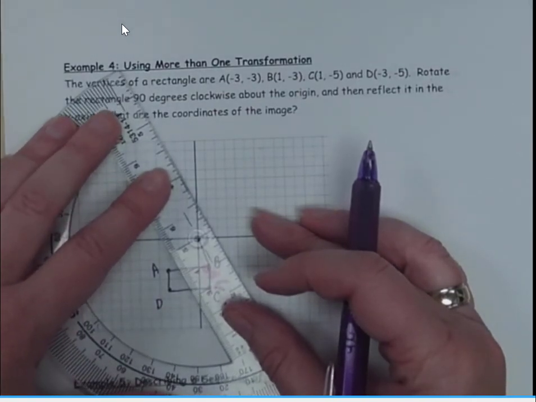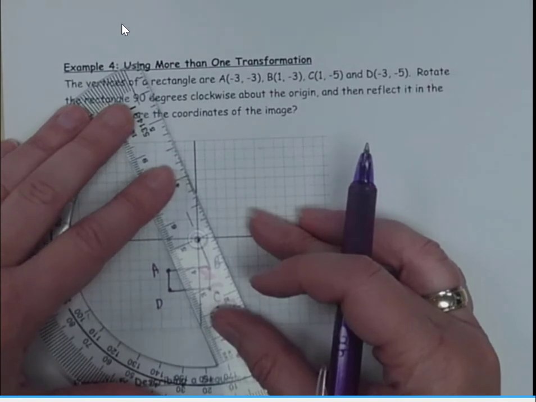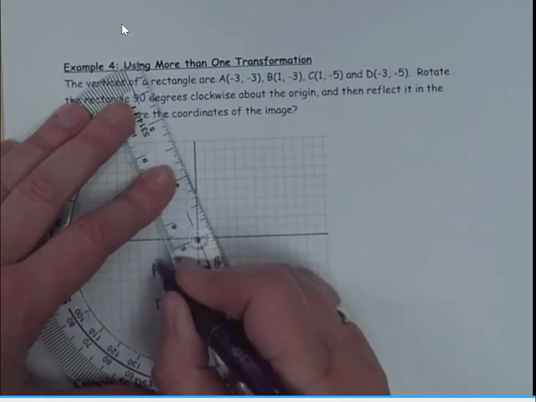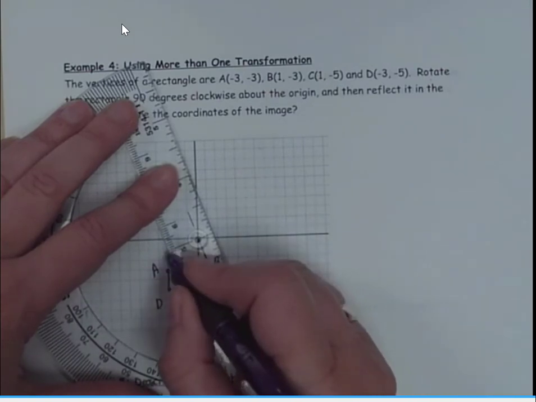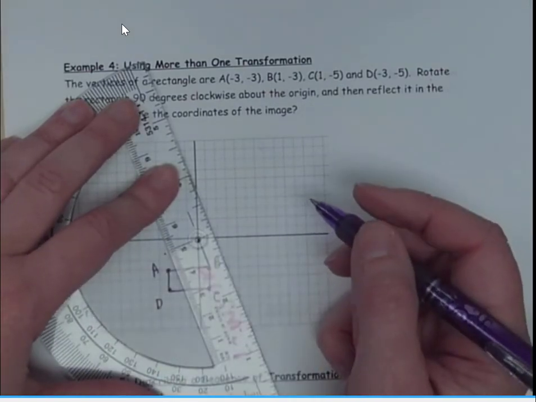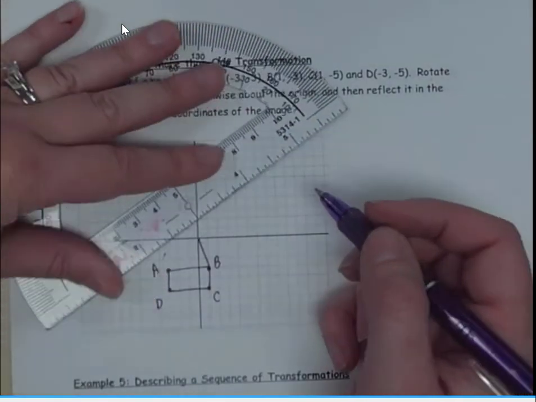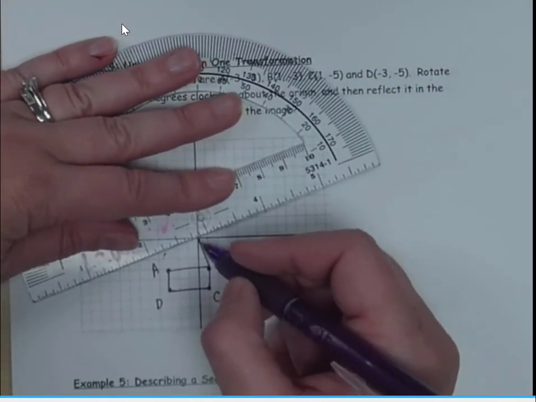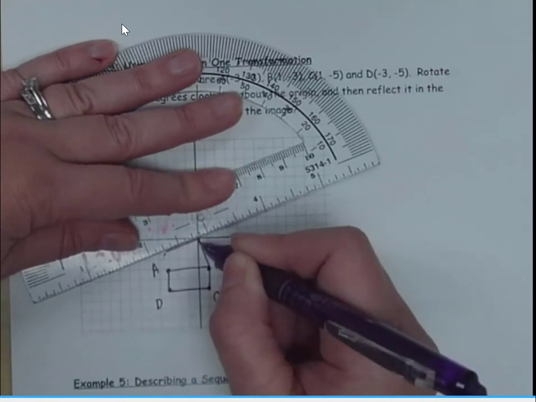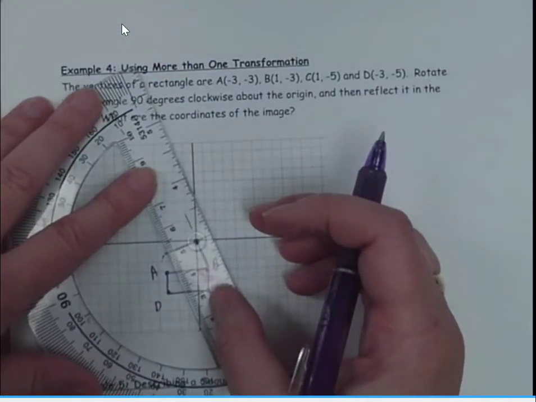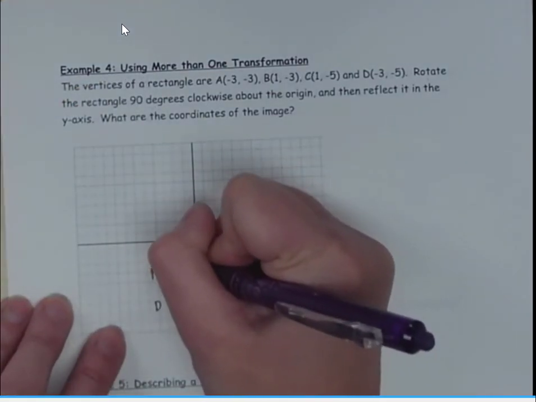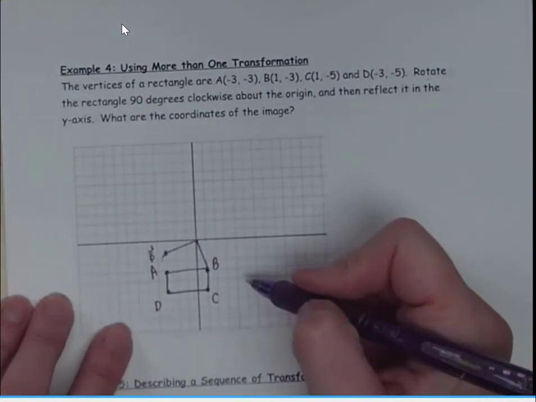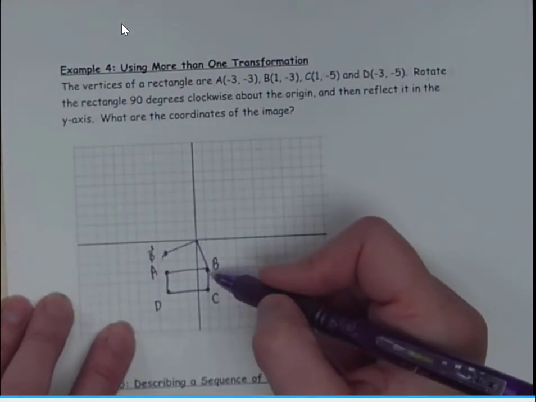So let's see. There we go, 90 degrees. I've got a little mark right about here. So I'm going to go ahead and draw that. So that's going to line up right about there. If I check, yep, that's a beautiful 90-degree angle. So right here is now B prime. Okay, so it's my 90 degrees, that's B prime.